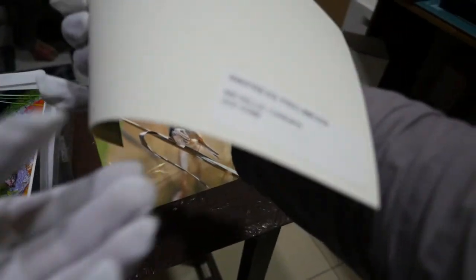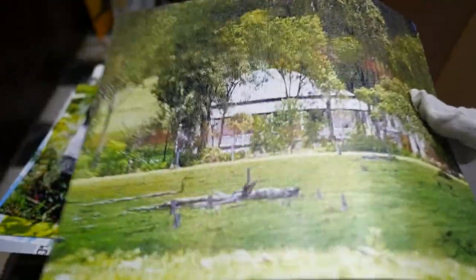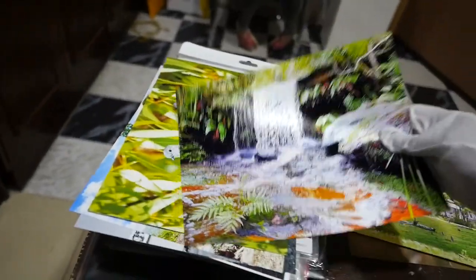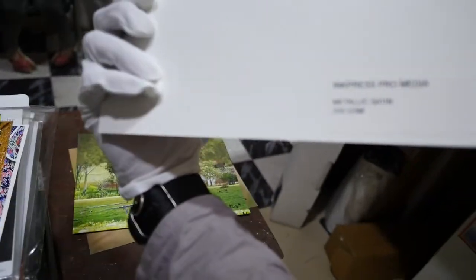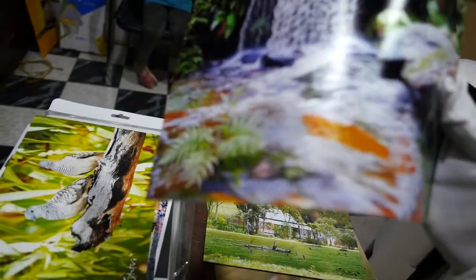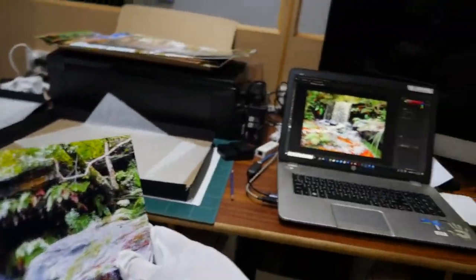This is a metallic canvas. Ever heard of those? Inkpress Pro Media metallic canvas, 450 GSM. So you can see the shine it has. It's a canvas and it's metallic. I wanted to do Anthony's sister's house with this particular metallic canvas. Looks great though. The third one we have here is metallic satin. It's a little different than those metallics I showed you.